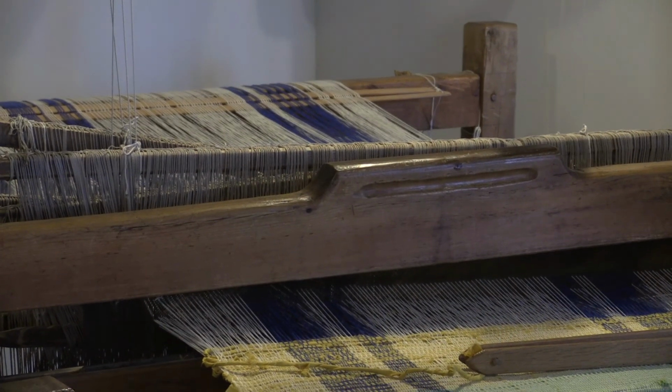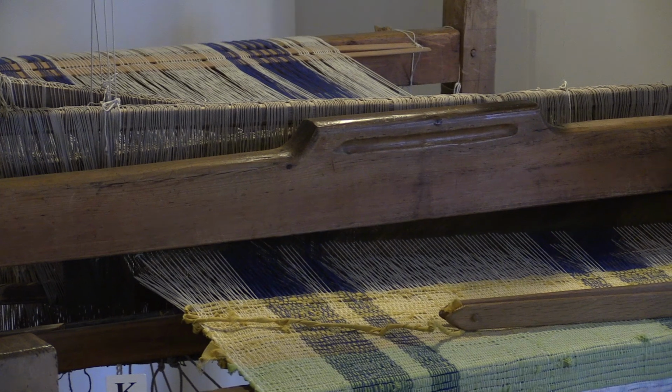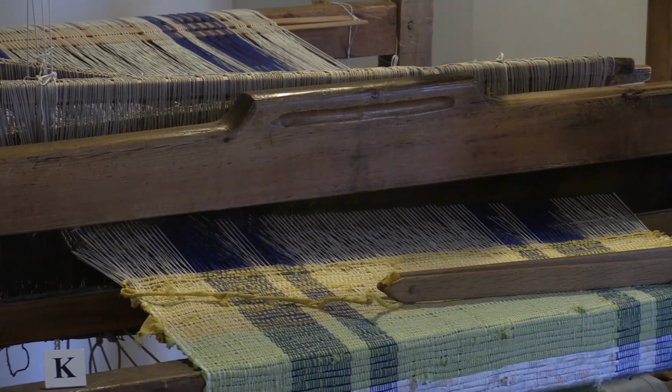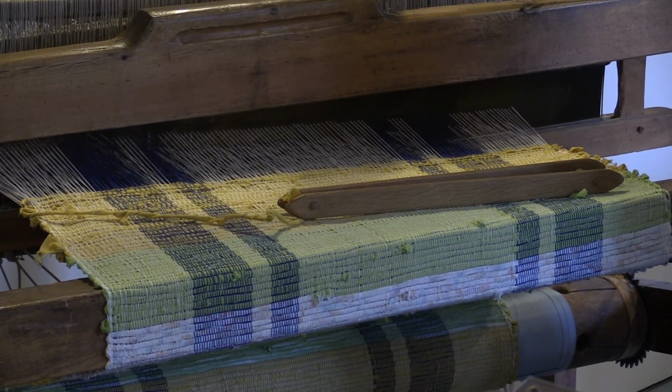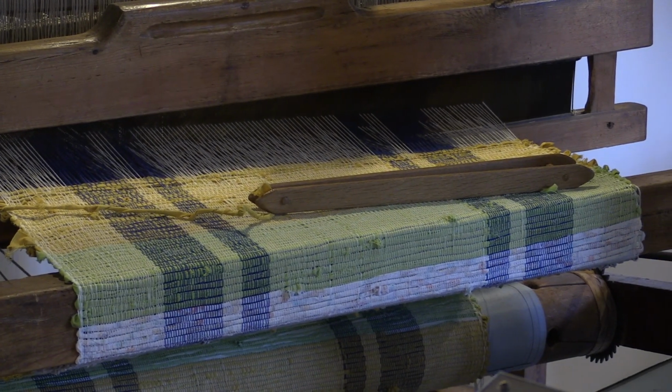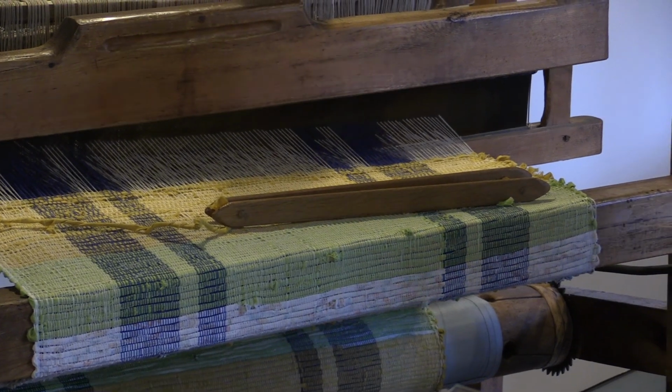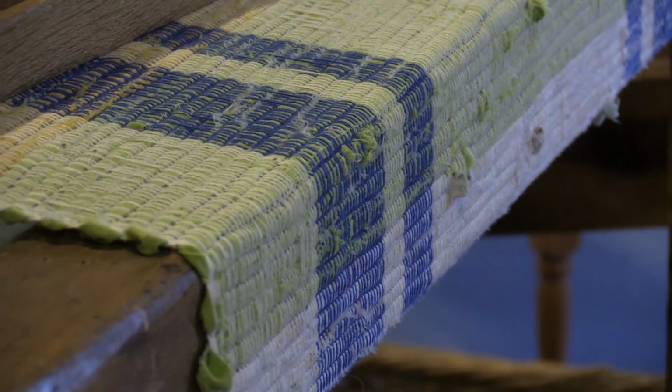To give you an idea of the materials the peasants had access to back then, it was linen and wool. Now today I'm going to talk to you about how to create fabric from sheep's wool, since that's the material we used in this room.